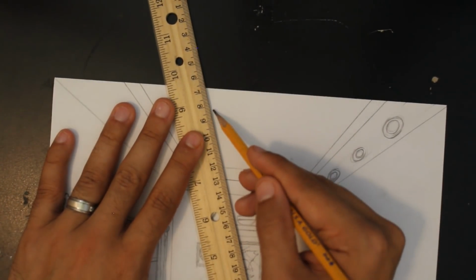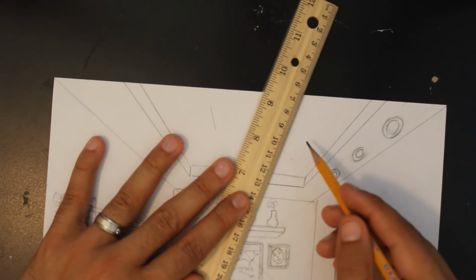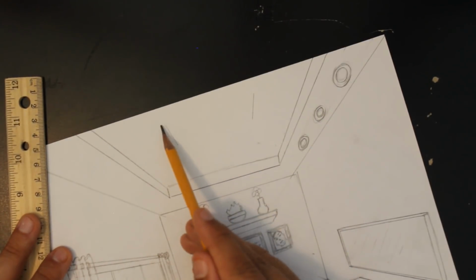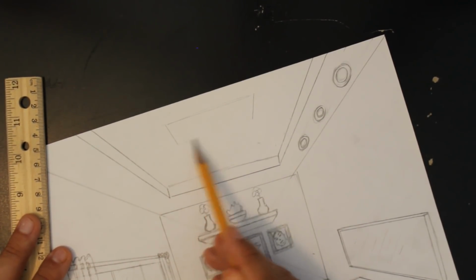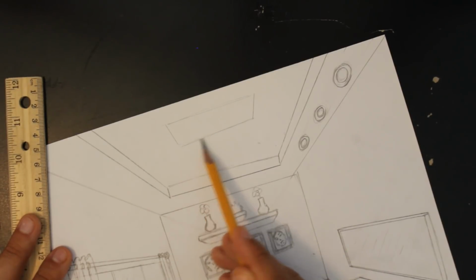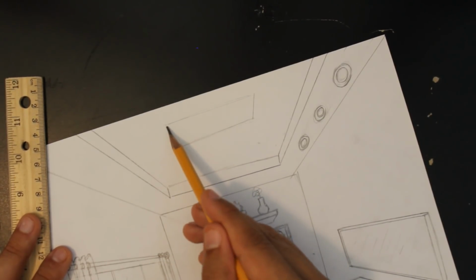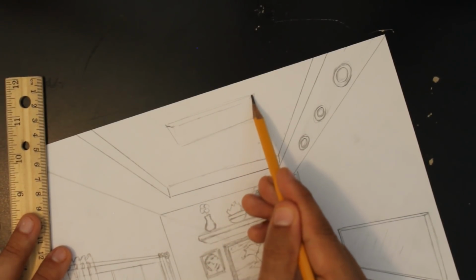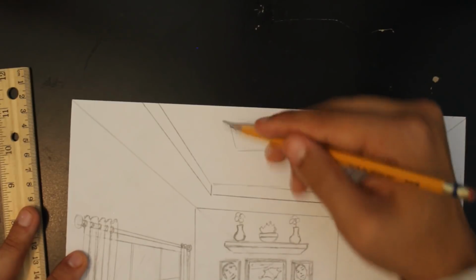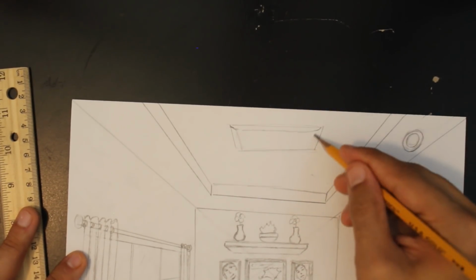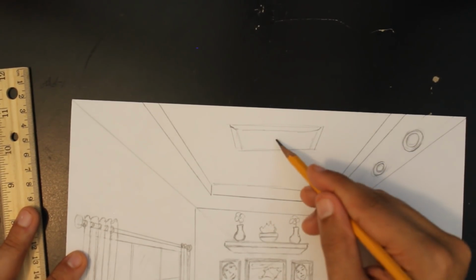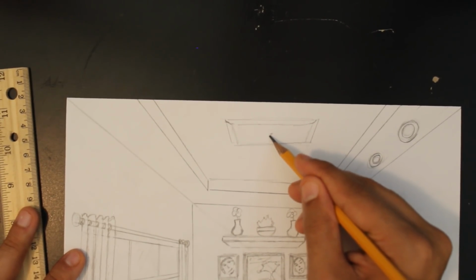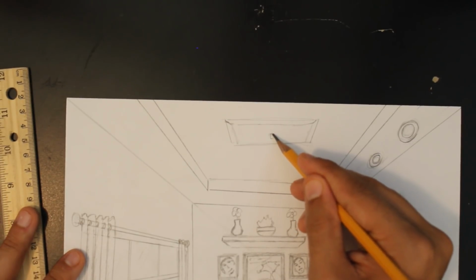Again, make a few lines here. Make a square. And now I'm going to have kind of a space coming down. And I am getting carried away with this one, because I want to attach my chandelier here.